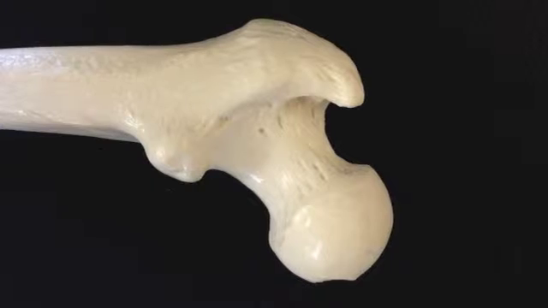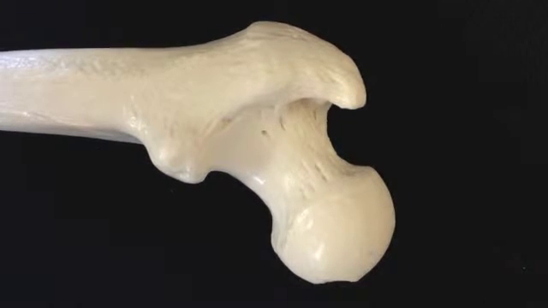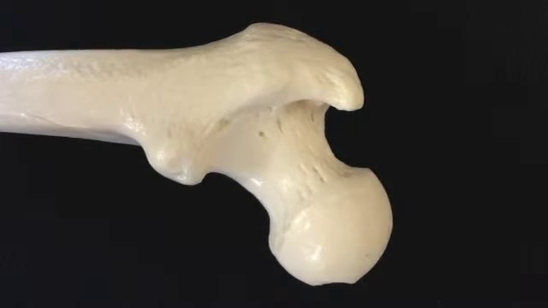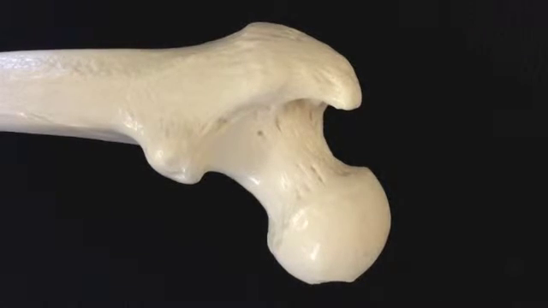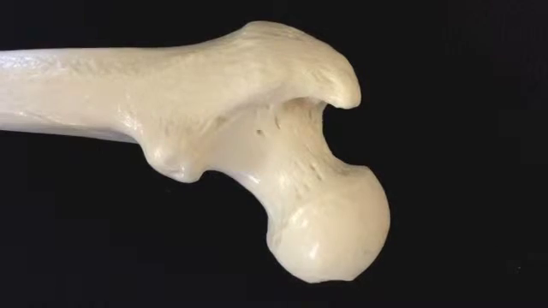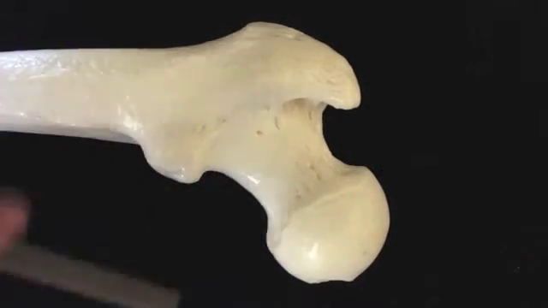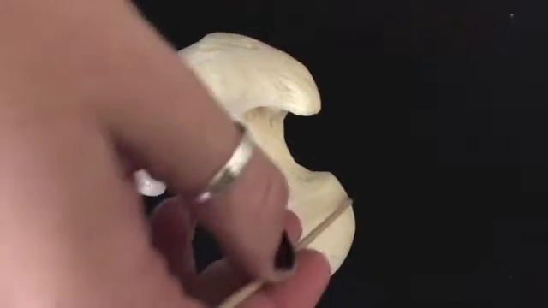As it is the largest and strongest bone in the body, the femur is not easily broken. However, one of the most common injuries of the femur is hip fracture. There are several places the fracture can occur: femoral neck, intertrochanteric, and intracapsular.